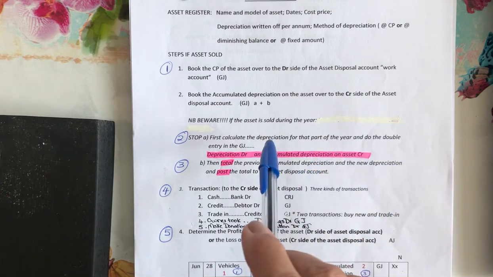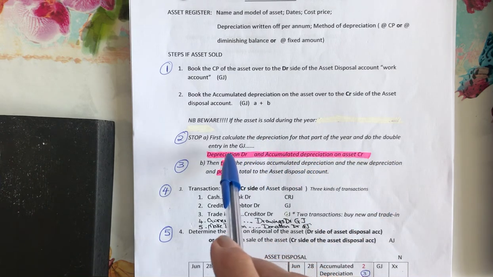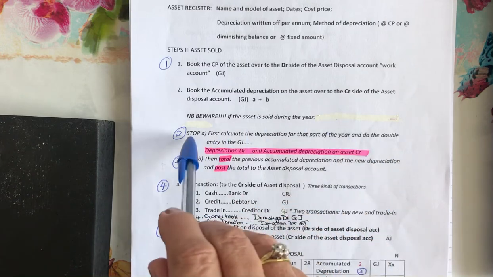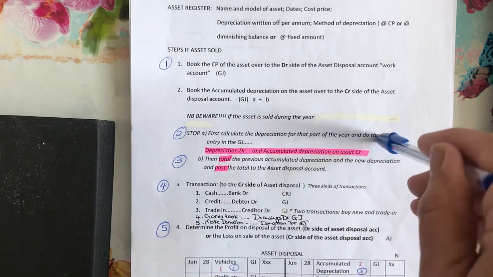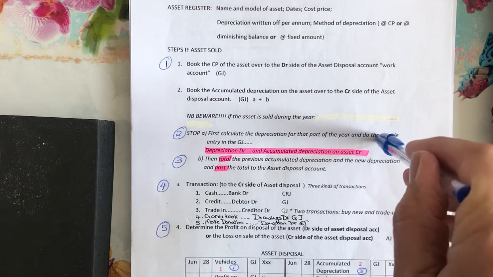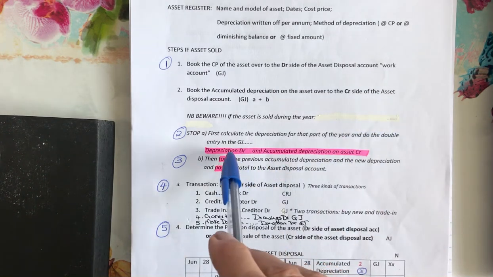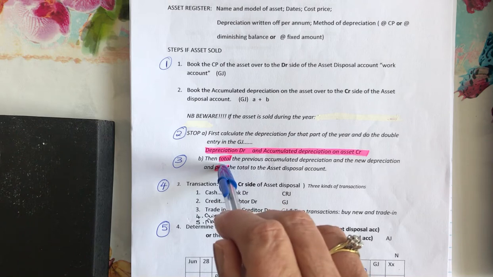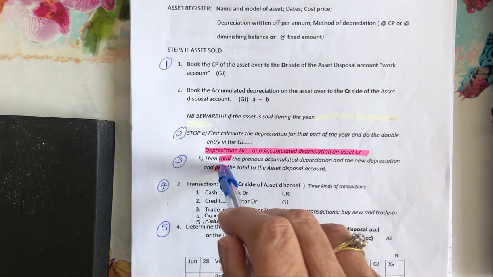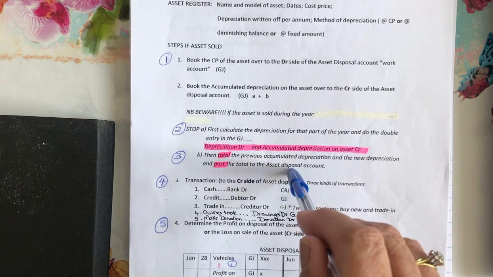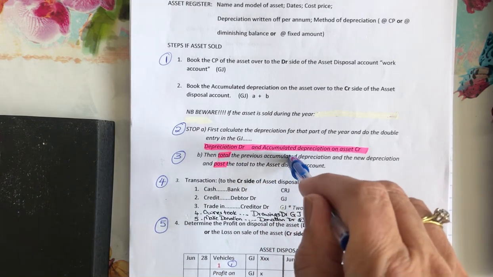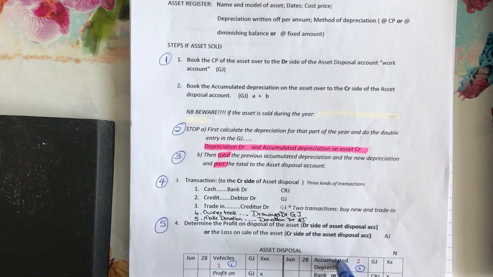In 4.17, we're selling the asset at the end of the year. So we're going to first work out the depreciation for the year. And then we're going to add the old depreciation on that specific asset plus the new. And then in total, we're going to post the total to asset disposal.